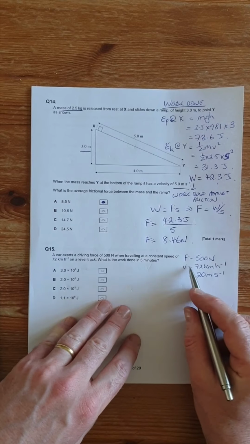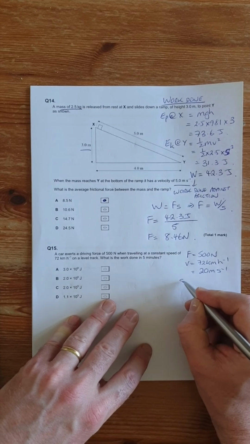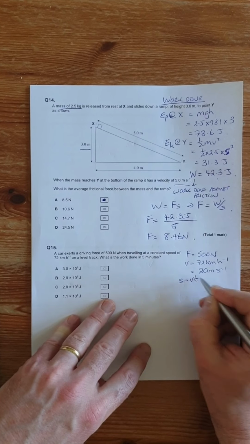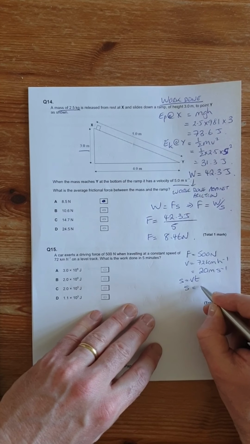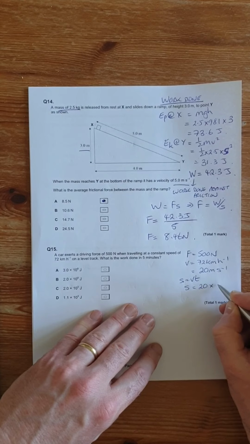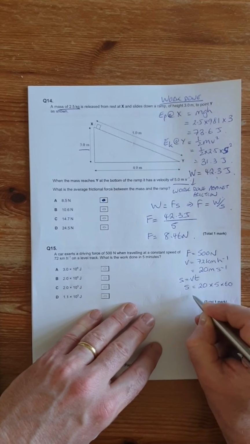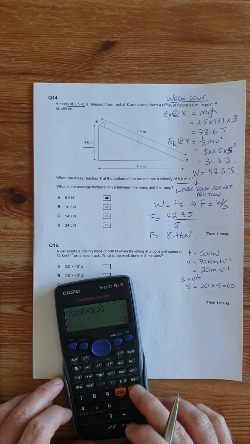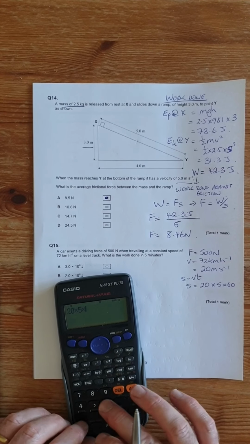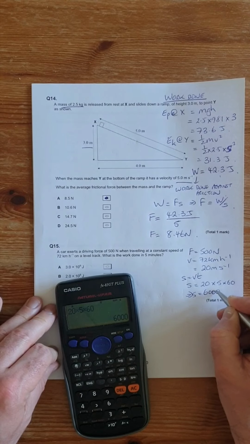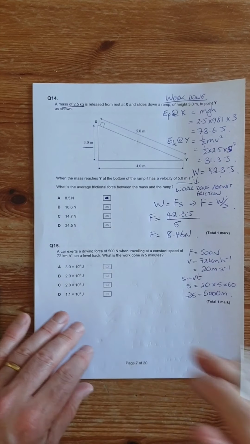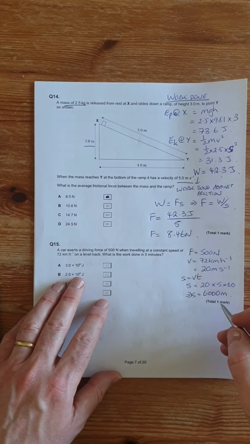Distance is equal to speed times time. Speed being constant, the distance is equal to 20 multiplied by 5 multiplied by 60, so the distance traveled is 6,000 meters.